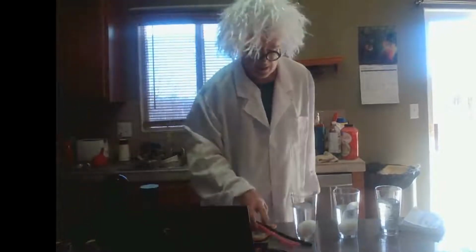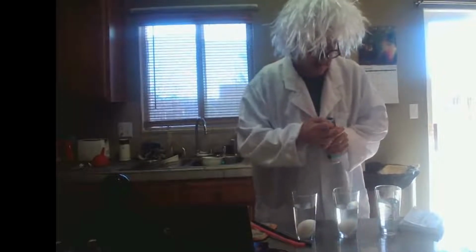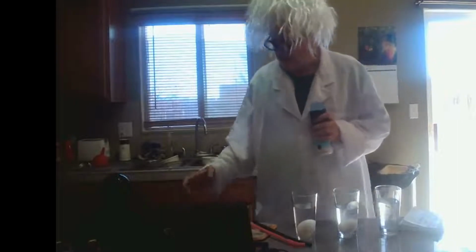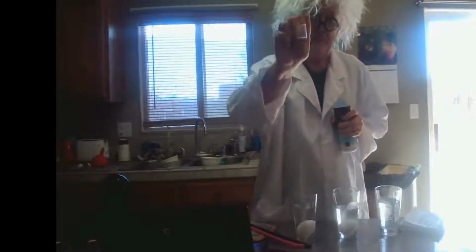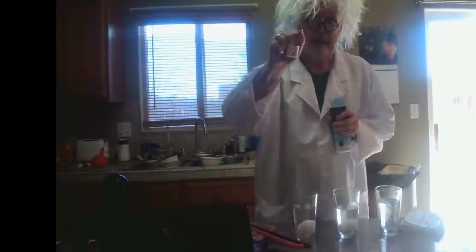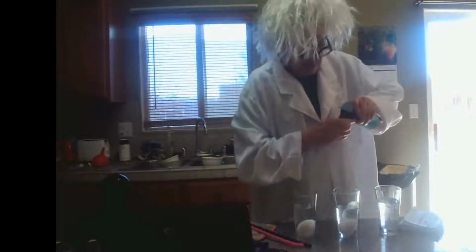Now, we are going to add salt. That's what the experiment is. Our hypothesis is, can a chicken egg float in water? So here I have a measuring cup. That line in the middle is 5 milliliters, which is what we'll add each time.